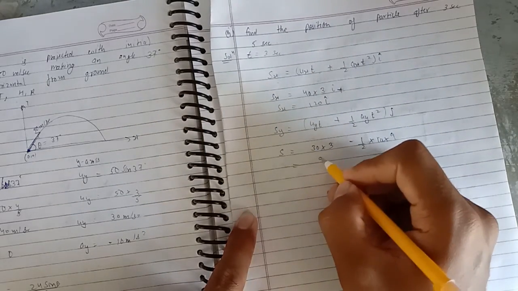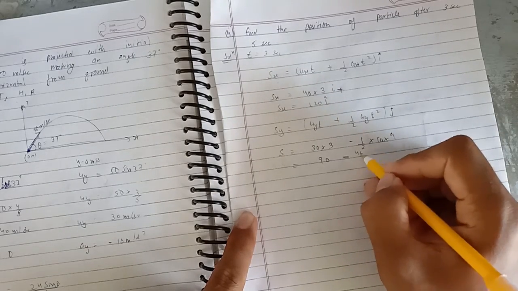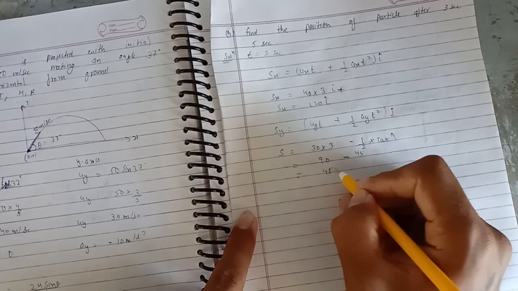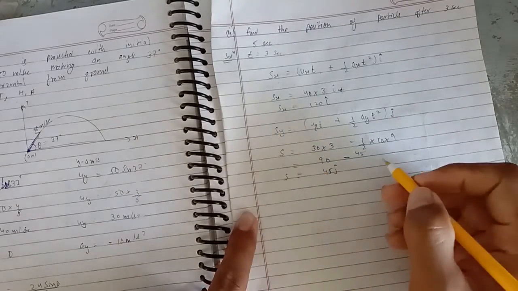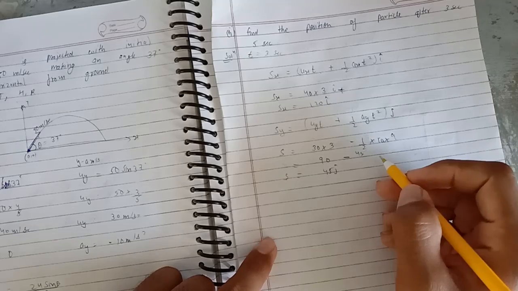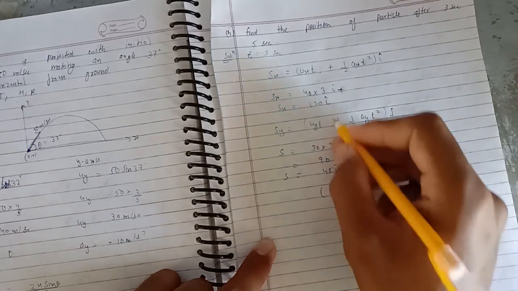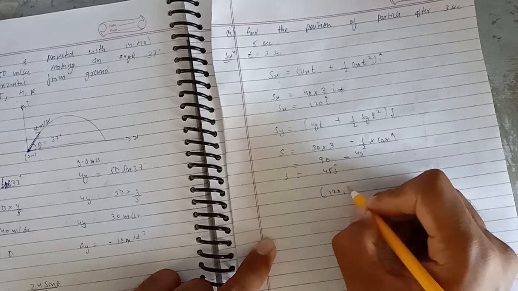This one is 90 minus 45, which comes to 45 j. So the position of the particle at t equal to 3 seconds is 120, 45.